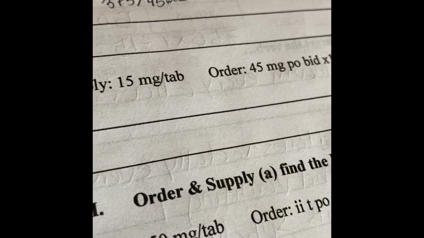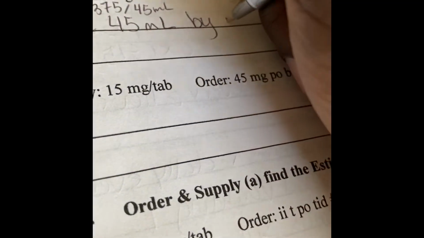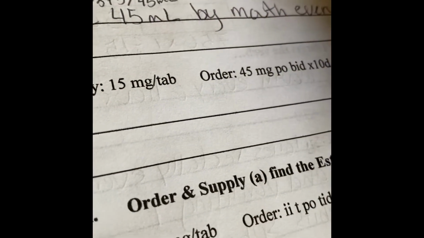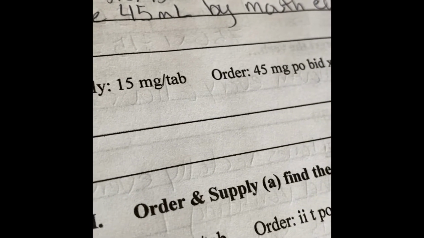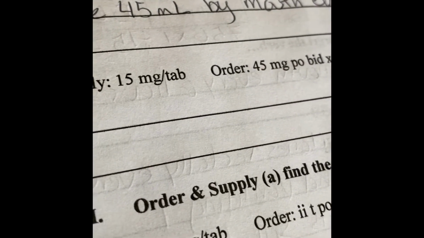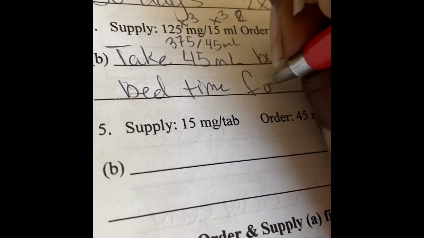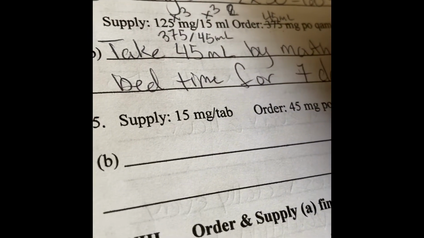Okay, so we know this is 45 ml. So now what you do is decipher the SIG: take 45 ml by mouth every morning and at bedtime for 7 days.